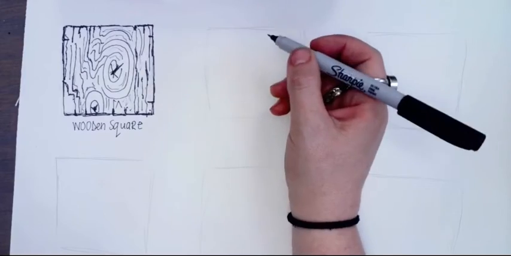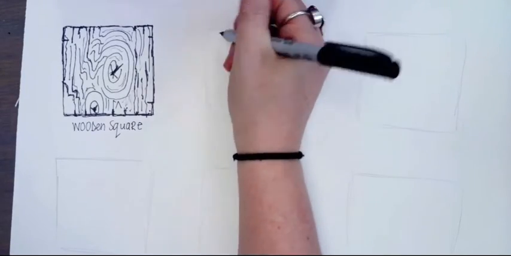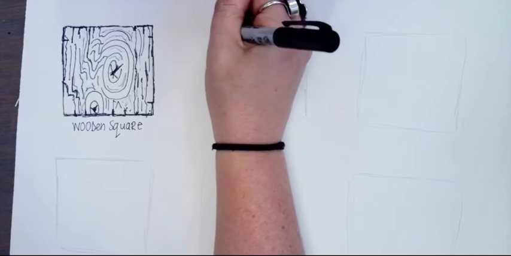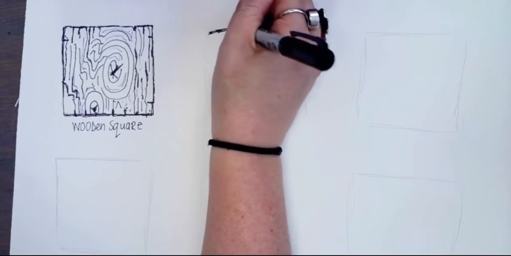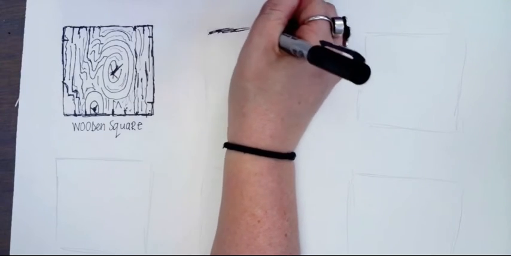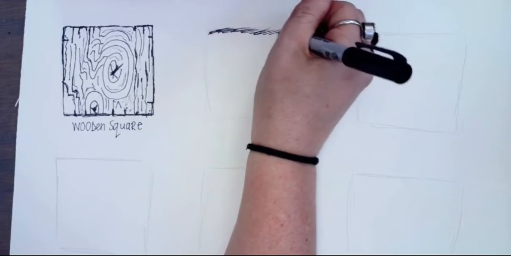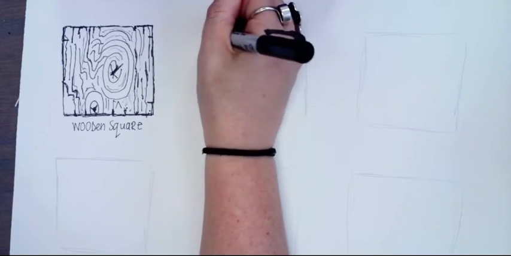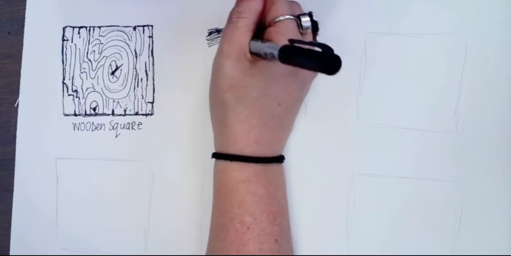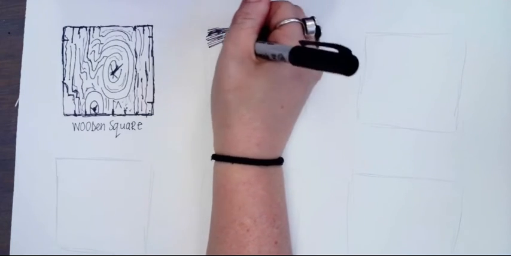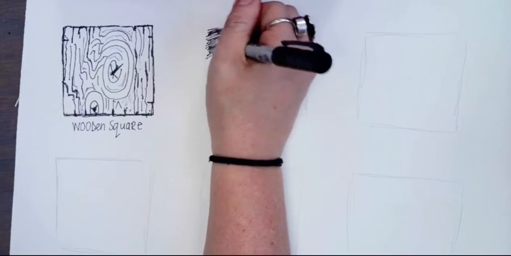All right, so I've completed my wooden square and now I'm going to go over to my next square and I'm going to try to create a fuzzy and hairy square. Once again, what I'm doing is I'm taking my marker and I'm just making short, quick strokes in one direction or in a multitude of directions, okay? When you're making something that looks hairy or fuzzy, it is important to overlap some of your lines and keep your lines kind of consistent with one another.